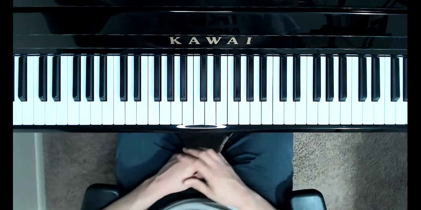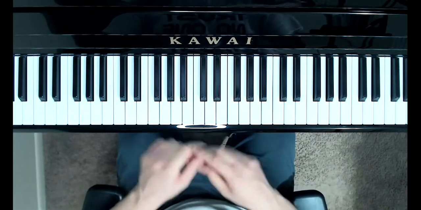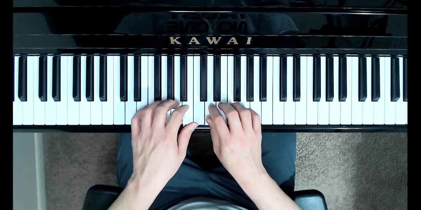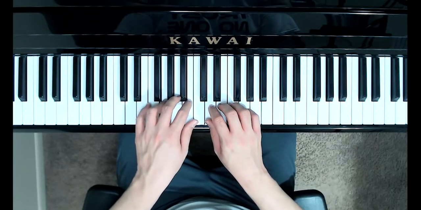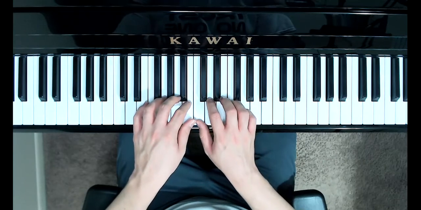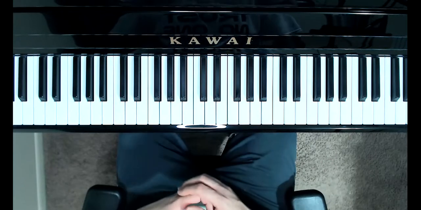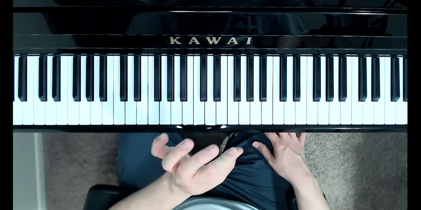If you have to write non-legato. So when we come down, 4 and 1, 2 and 3, 4, and here are the staccatos again. 1, 2, 3.